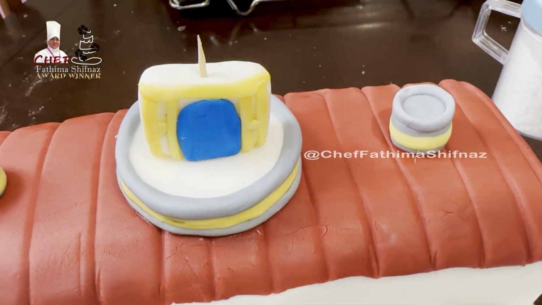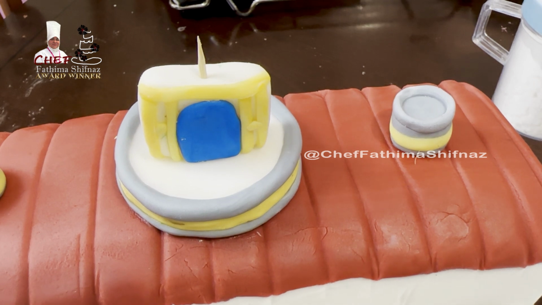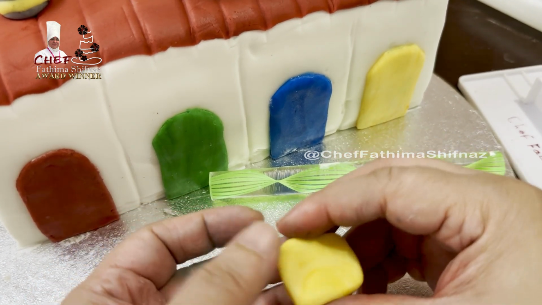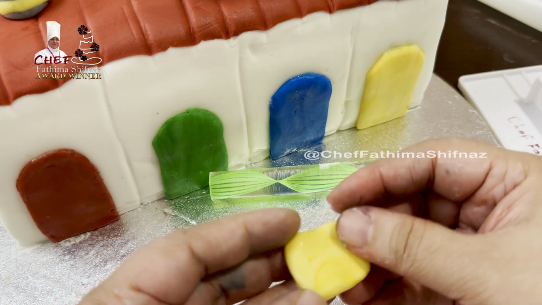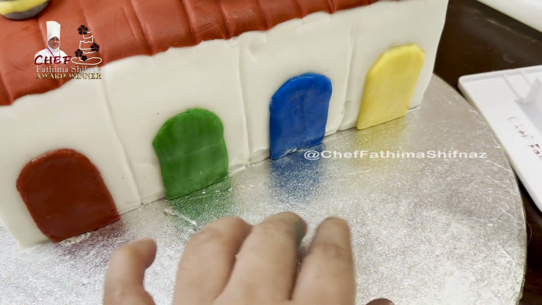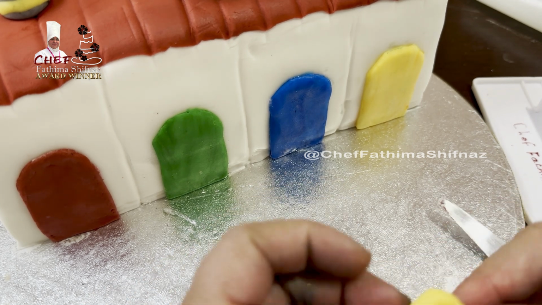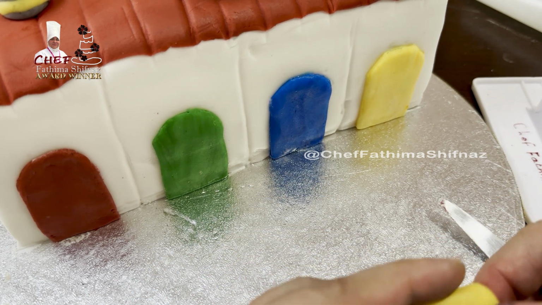Then I am poking a toothpick into the middle, which helps me attach my clock onto it, because the clock is going to be a little bit small and doesn't have enough strength to stand on its own.